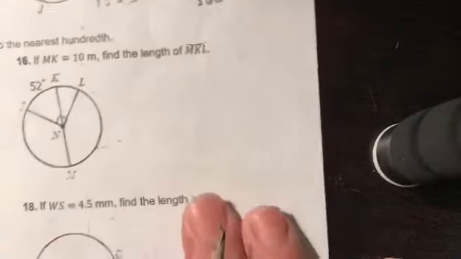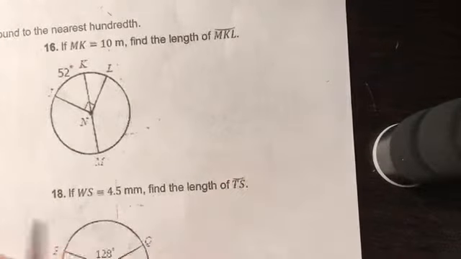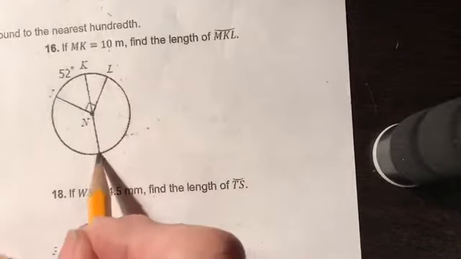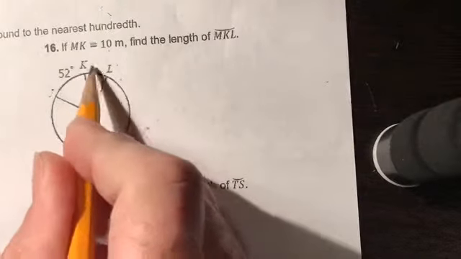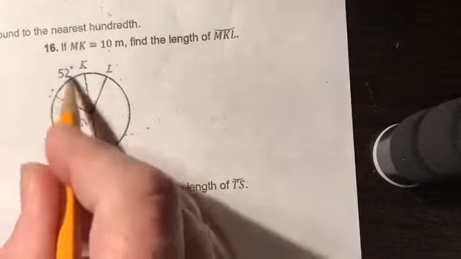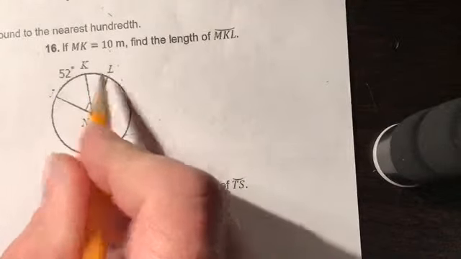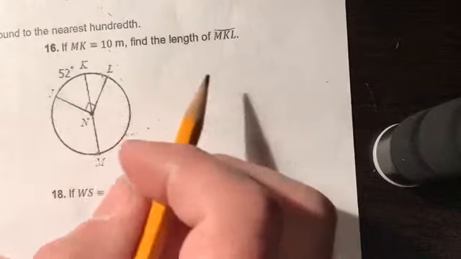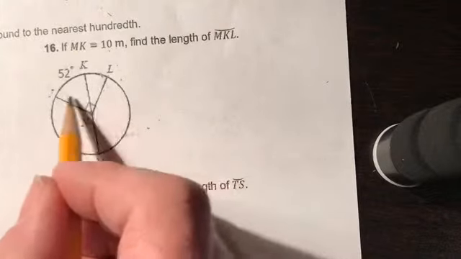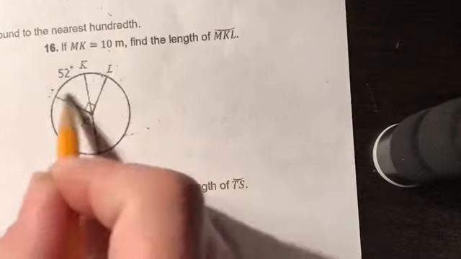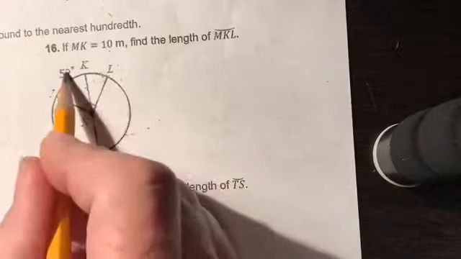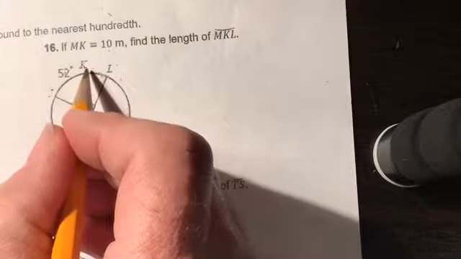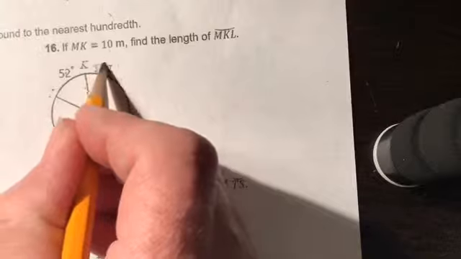Okay. For 15, find the arc length. So it tells us to find MKL. So MKL right there, from there to there. So we need to find that angle from there to there. We know that whole thing right there is 90. Really we just need to find this right there because we know this whole thing right there is 180. So 90 minus 52 is going to be 38.